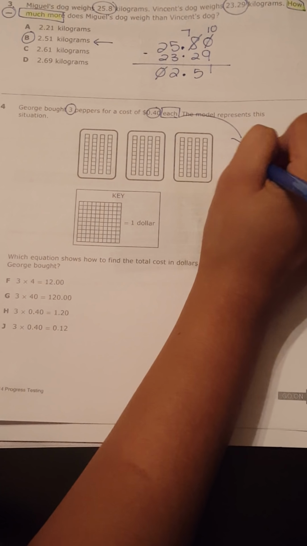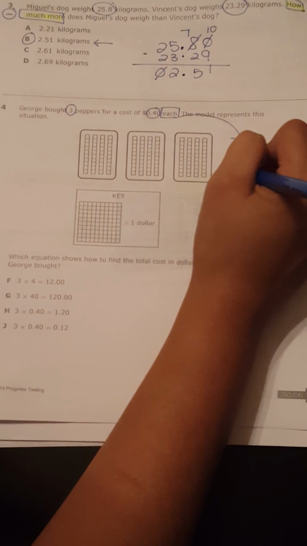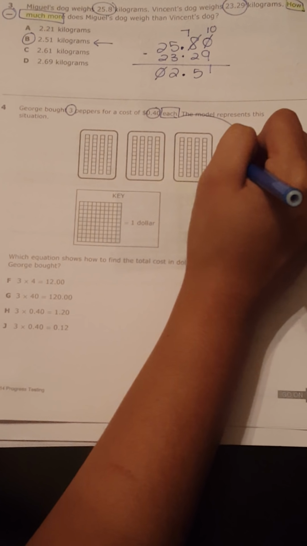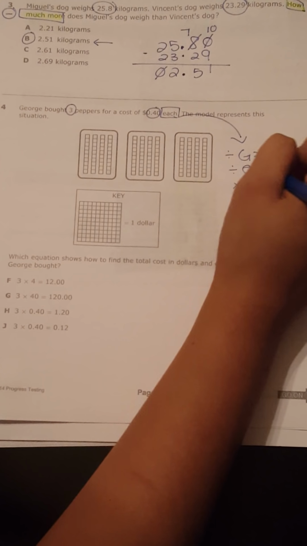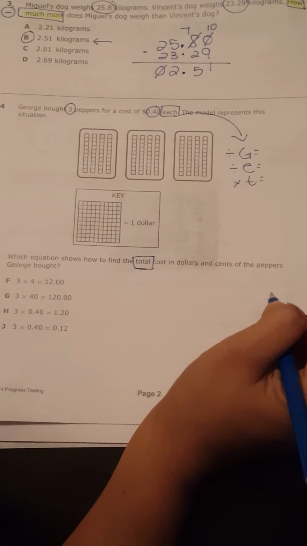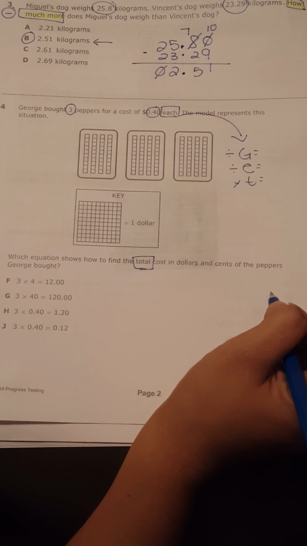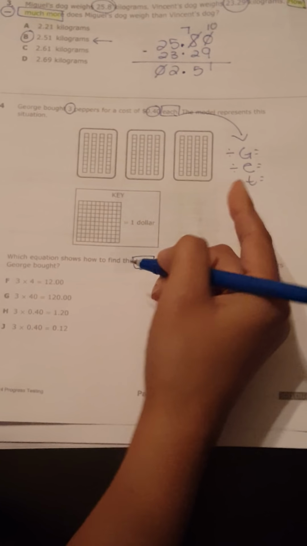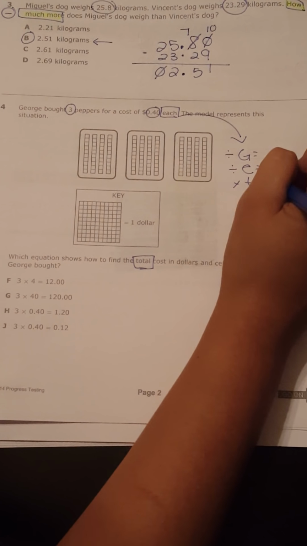If I don't know what it means, we can always write the word get to try to figure it out. Remember, the T stands for total, which is multiplication. The E is for each, it's division. And the G is for groups, it's also division. Which equation shows how to find the total cost in dollars and cents of the peppers George bought? Total, we don't know the total, we're trying to figure that out.